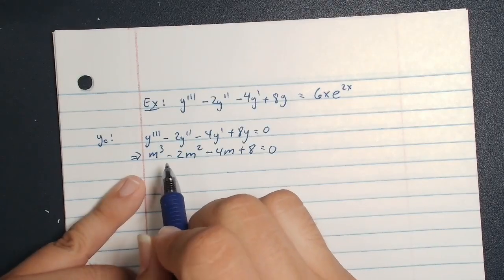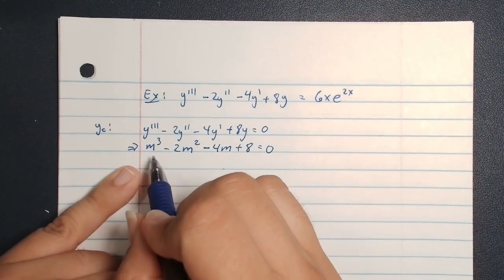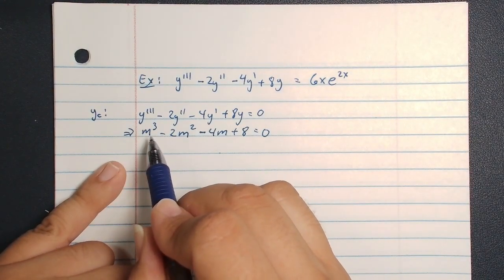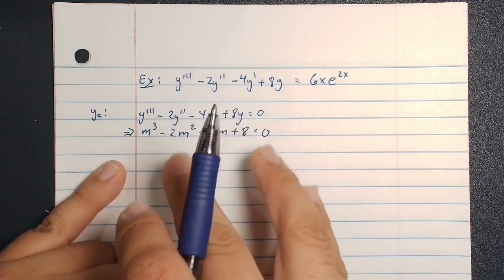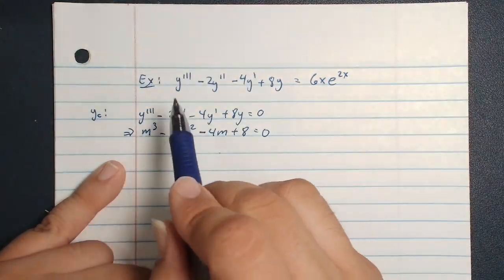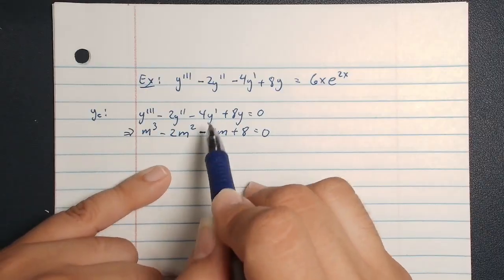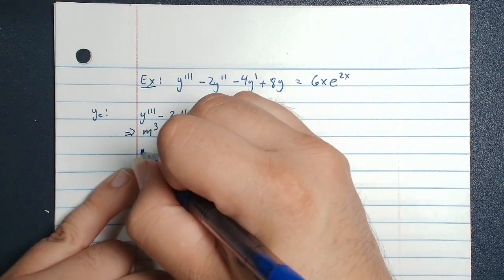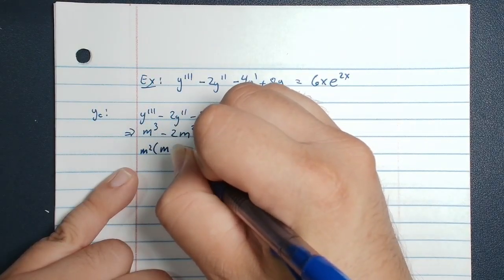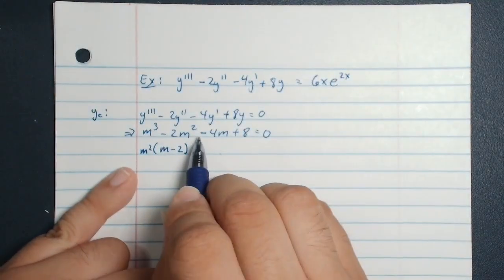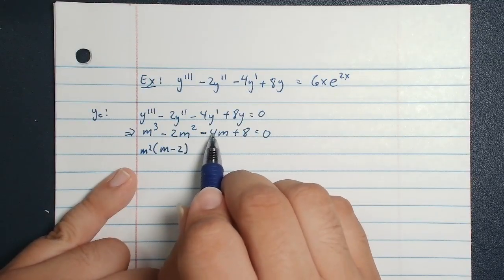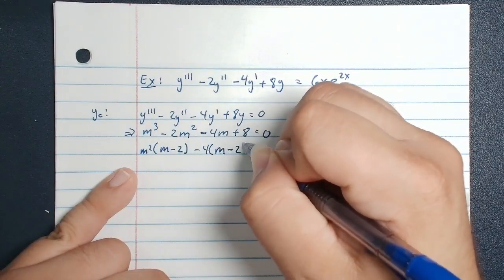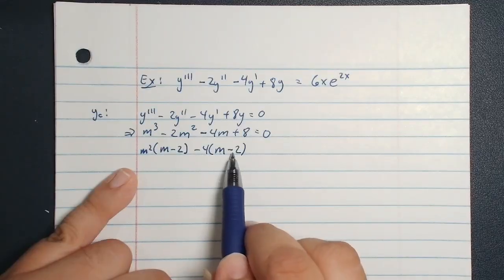Here, you can actually find this one by factoring by grouping. You may or may not remember this, but grouping is whenever you have an even number of terms greater than 2. So if you have 4, 6, or 8, what you can do is look at the first half separately from the second half. In the first half, I notice I have a common factor of m squared. In the second half, I notice I have a common factor of negative 4. Notice that is still negative 4m plus 8.